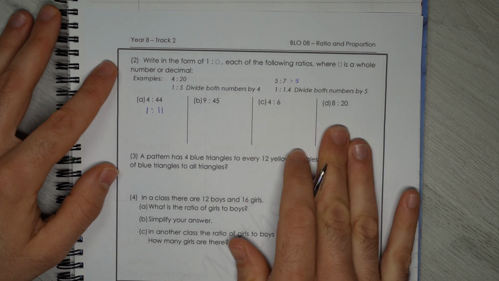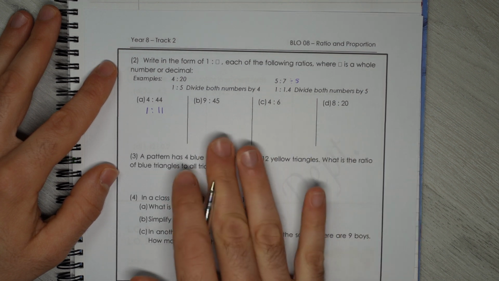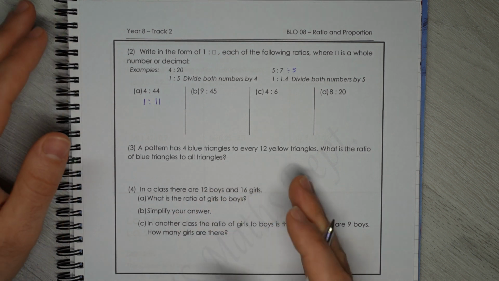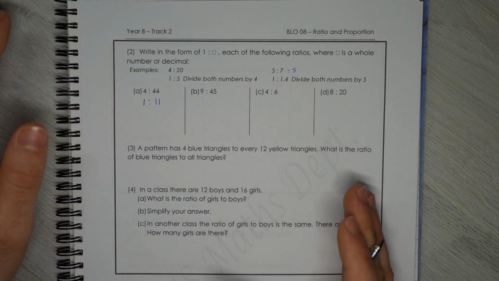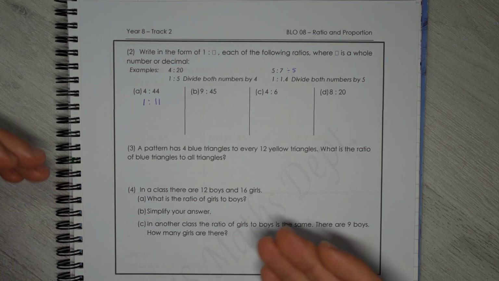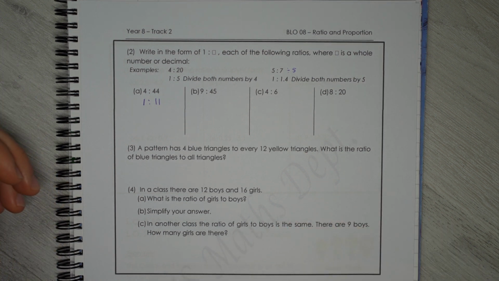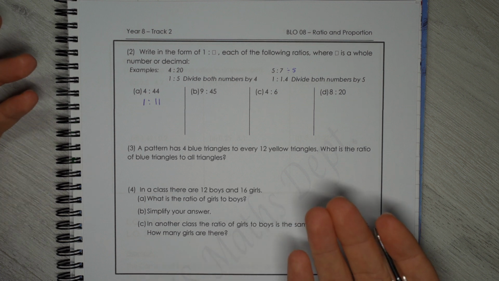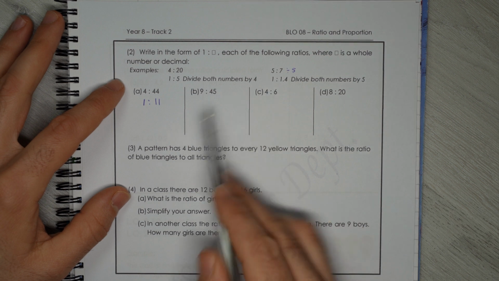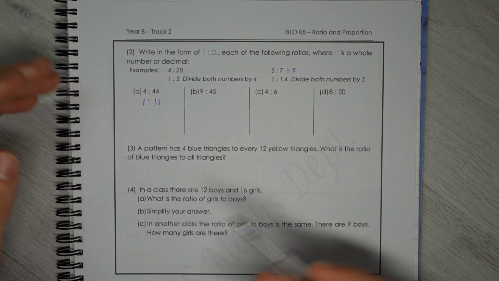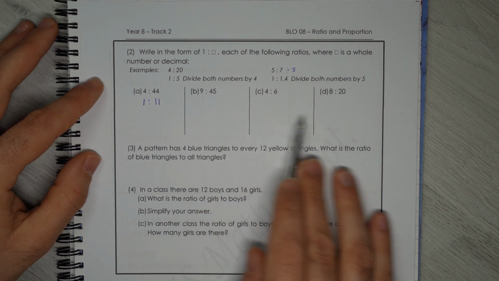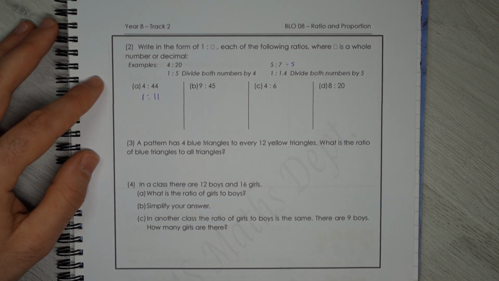You need to do the same here as well, in B, C, and D. Always remember that to get any number to 1, you need to divide by that same number. So if I have, for example, 5, like here, I need to divide by 5 to get 1. If I have 11, I need to divide by 11. So that's what you need to do here as well.